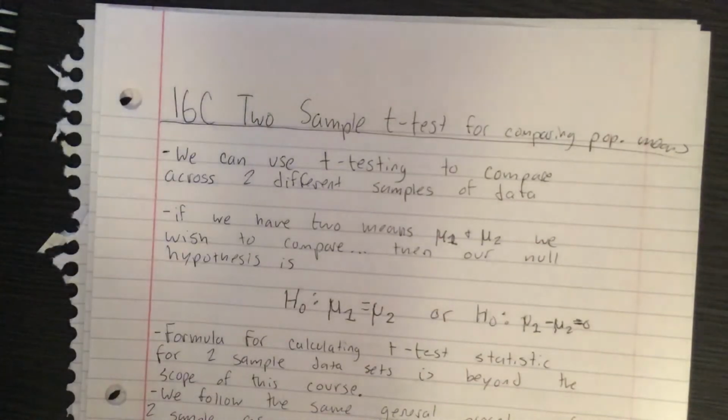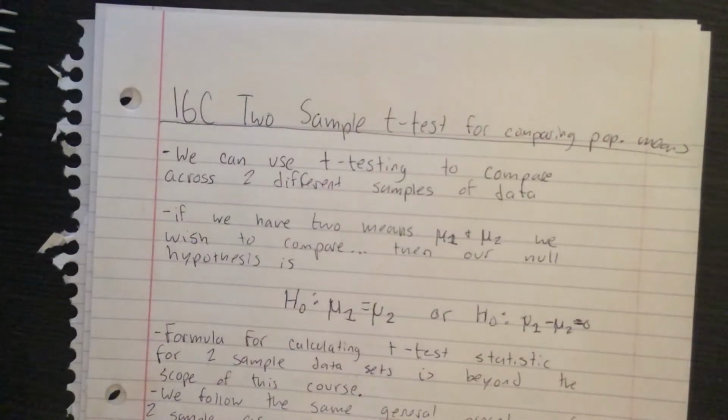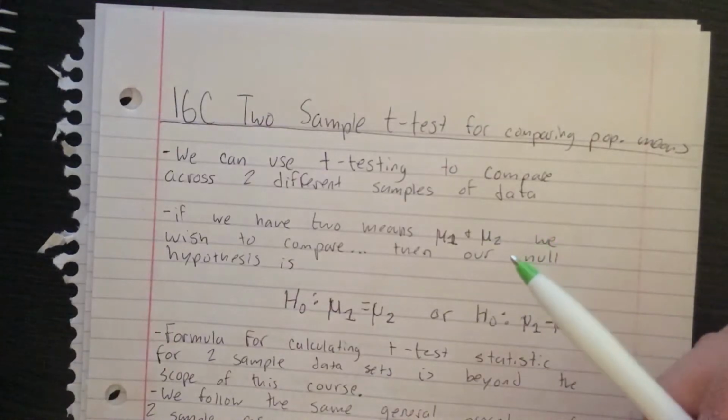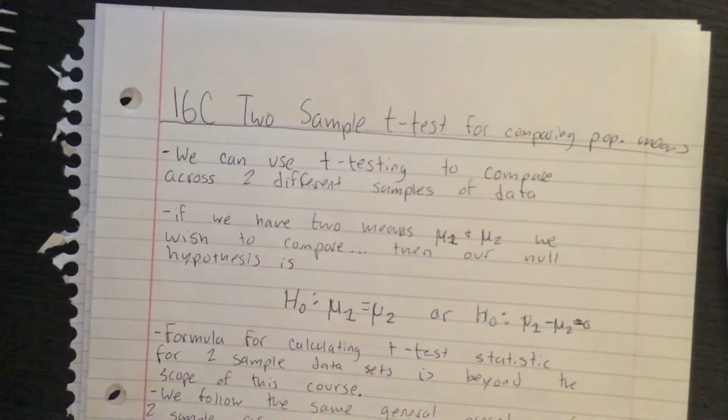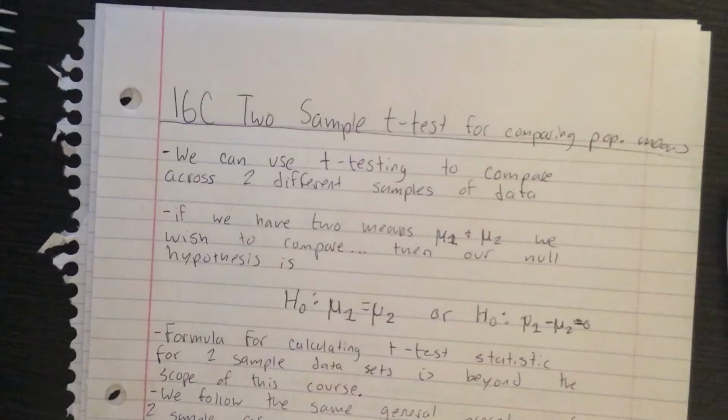So what we're going to look at to start is the two sample t-test, or two sample hypothesis testing for comparing population means. This is section 16C in that orange book. Basically, we're going to use the same process as last class, and we're going to use t-testing to compare across two different samples of data.